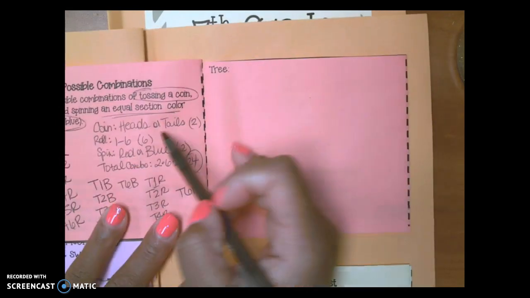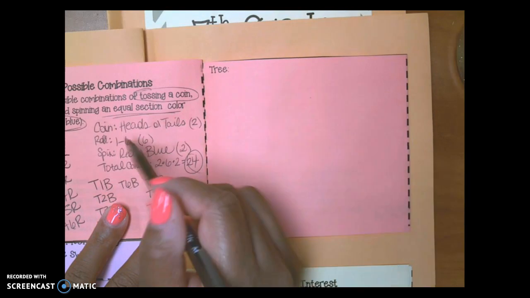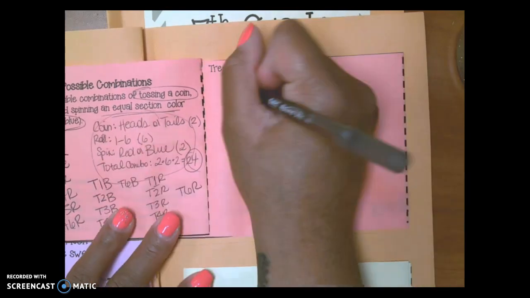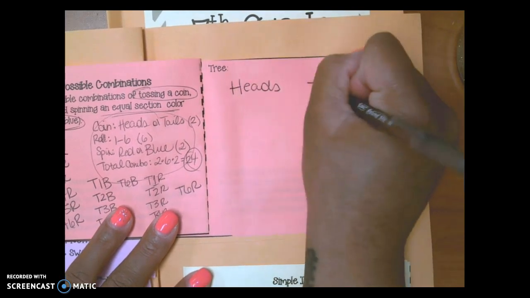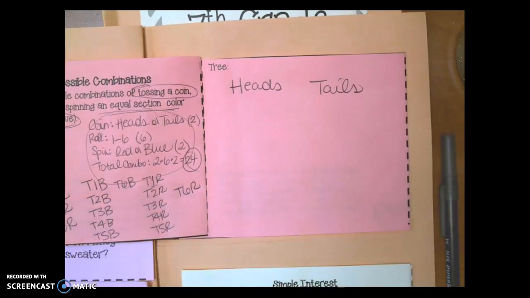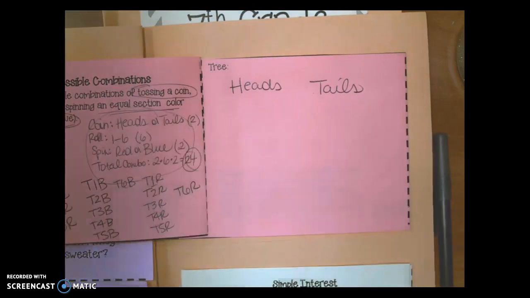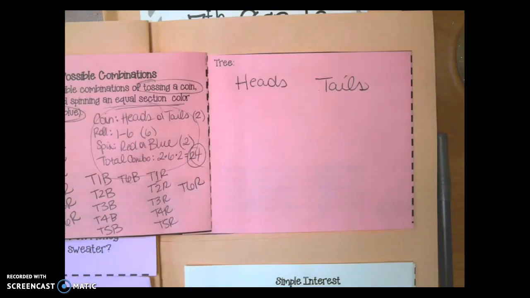We're making a sample space using the tree with the same options. I have heads or tails, so I'm going to put heads at the top branch and tails at the other top branch. Then if I flip a heads, what can I roll on the die? What else can I roll on the die? 1, 2, 3, 4, 5, and 6.